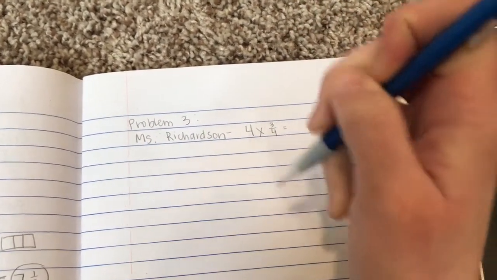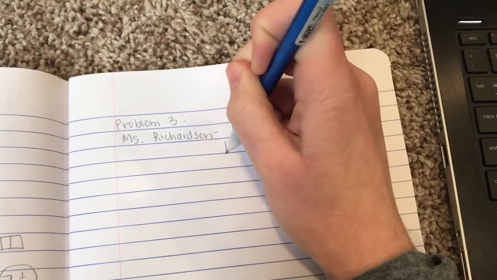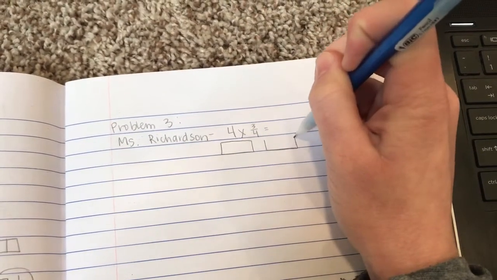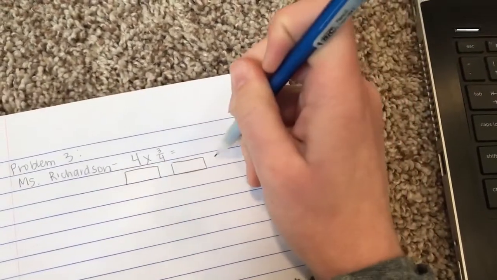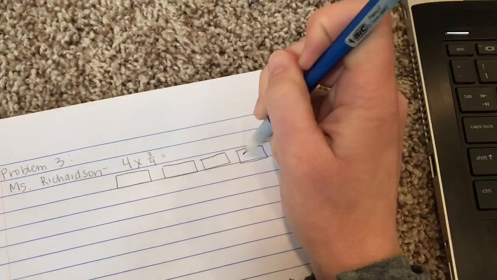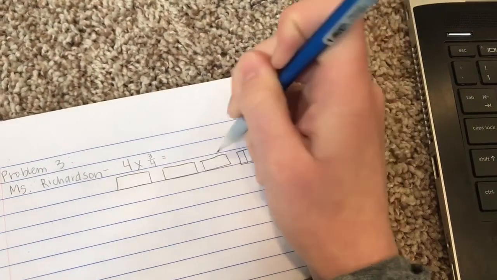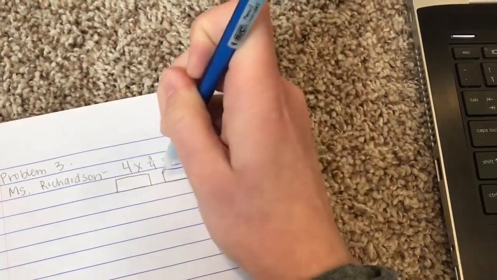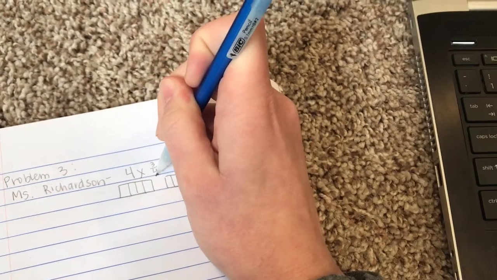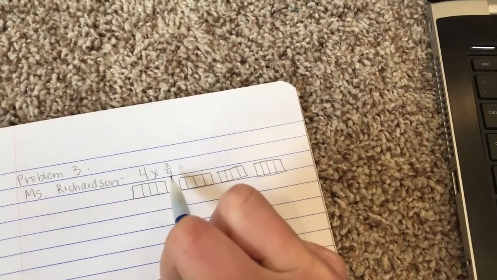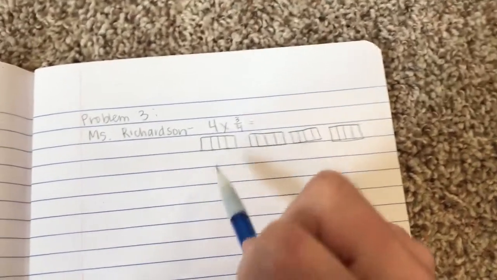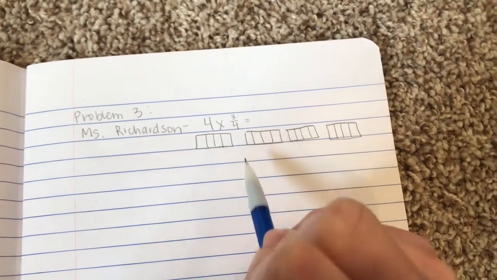Now, how I do that is I'm going to draw out my boxes. I'm going to do 4 of them because I'm multiplying times 4, and 3/4 is close to 1 whole. Now I'm going to take each box and divide it into 4 pieces. I'm doing that because I have 3/4 of a mile. That denominator down here is a 4, so that's how I know what to separate my boxes into. Now, up on top of my numerator, I have a 3.